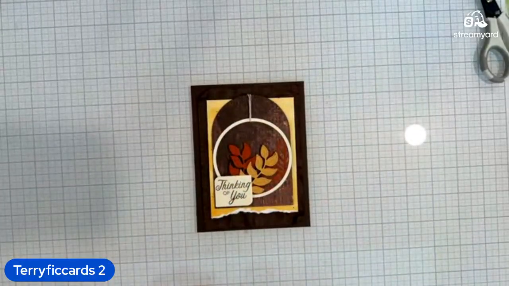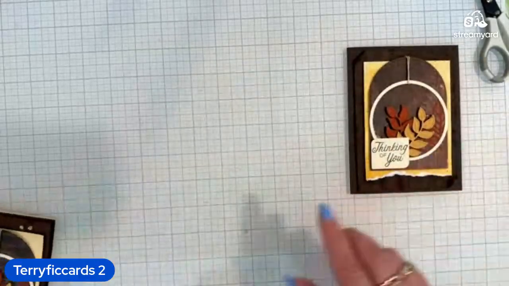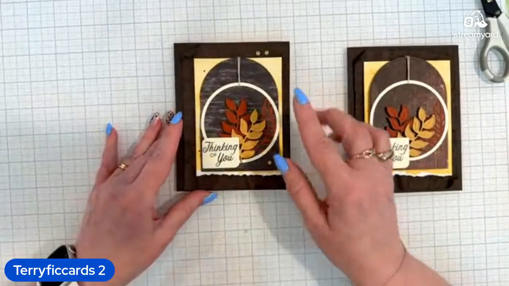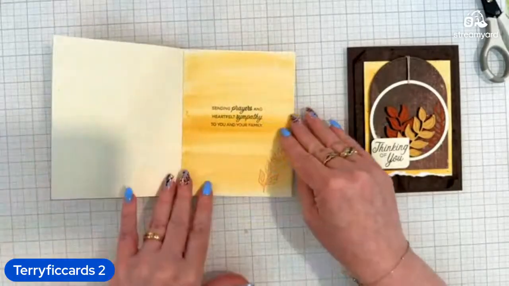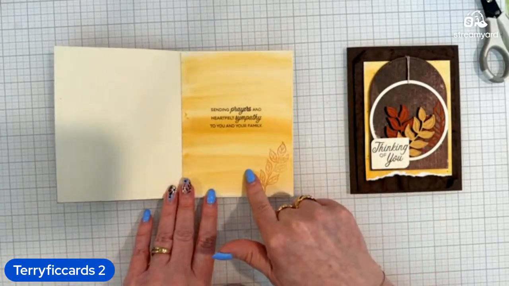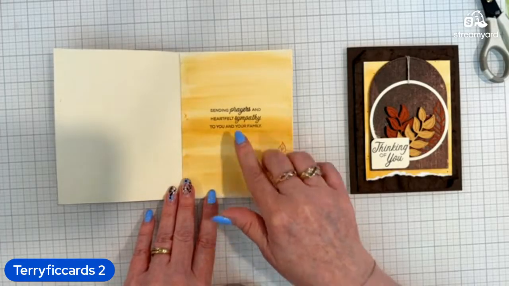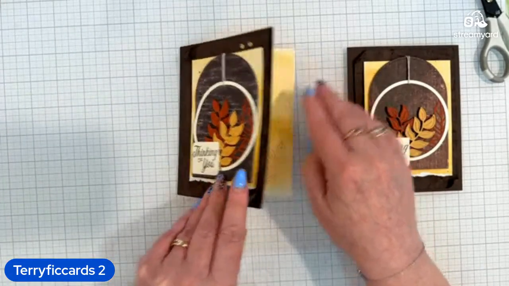Okay, now the original card that I made, let's bring this one back in. Oh, we'll have to put some dots on there, but I actually did the inside as well. So all I did was take a piece of watercolor paper again, and I did the same technique as I did on this piece here.